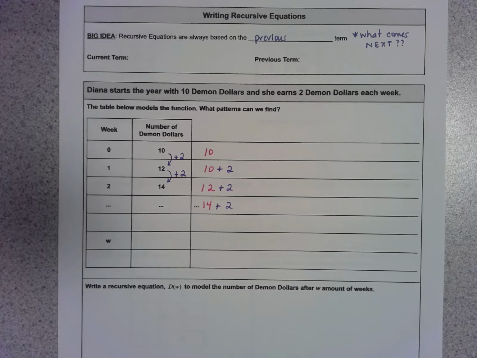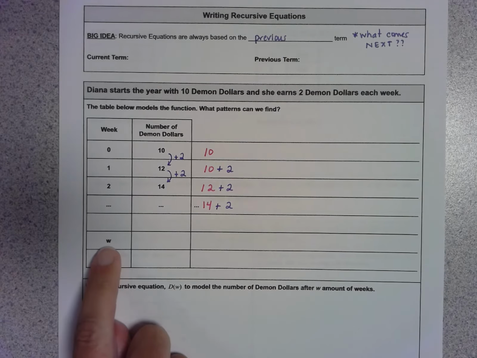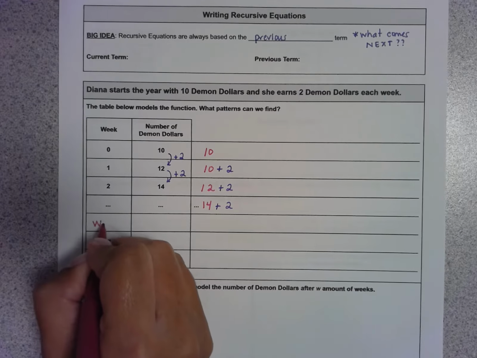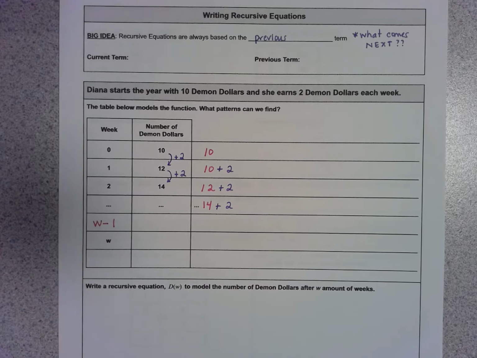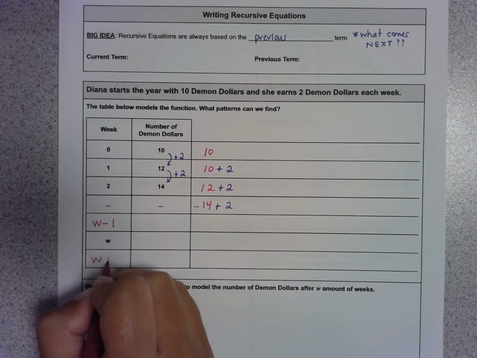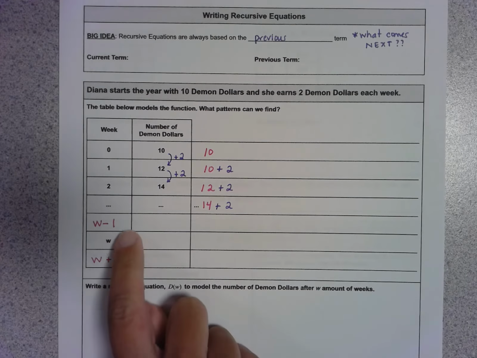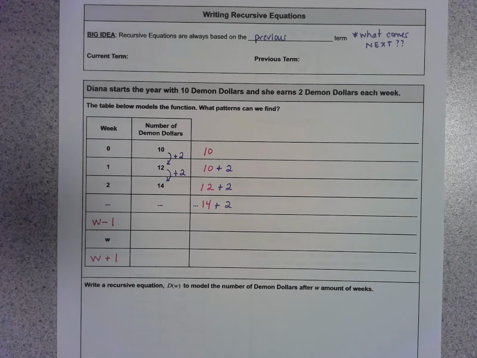Now, here's what that looks like with variables. If W is what I'm interested in, if I'm interested in a certain week, I'm going to call it W. The previous week would be what we call W minus 1, because to show that it's 1 before that, we would show we were doing W minus 1. The next week would be what we call W plus 1. So if this is W, then the number before that would be take away 1, and the number that comes after that would be plus 1.